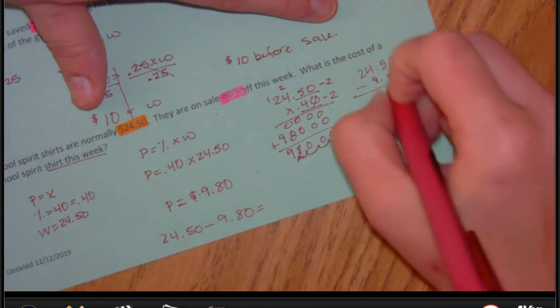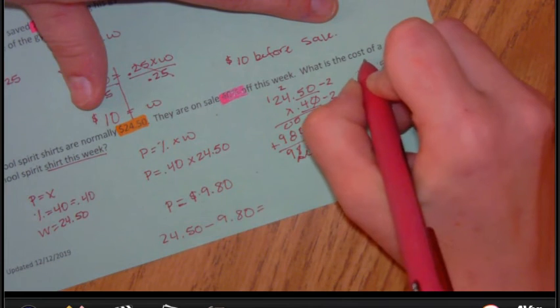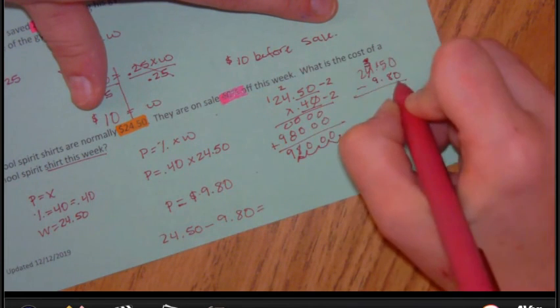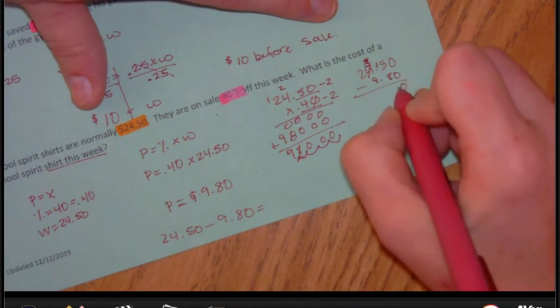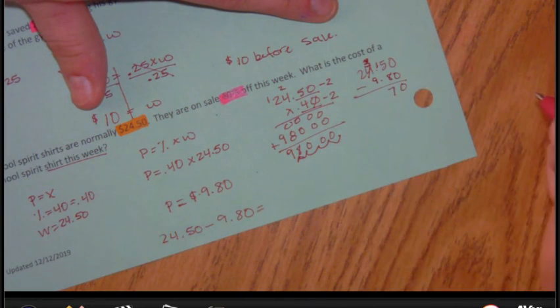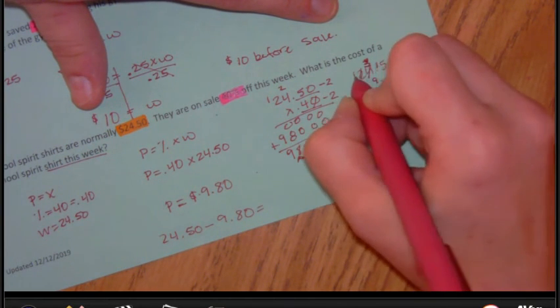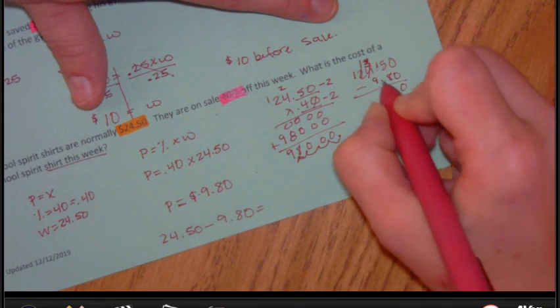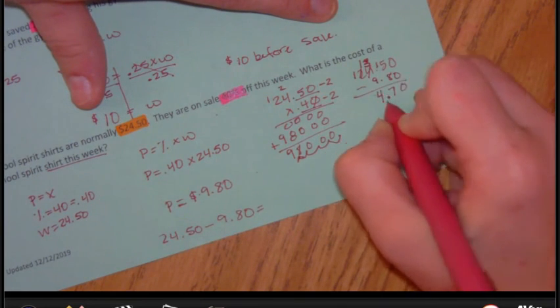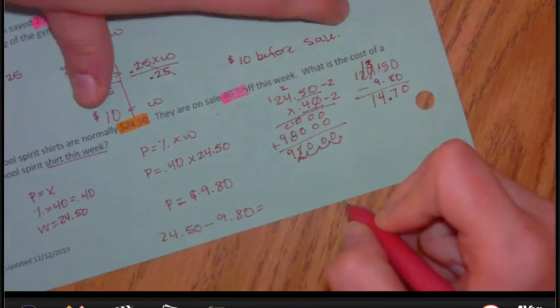0 minus 0 is 0. Well, I can't do 5 minus 8, so I need to borrow and carry. Let's see, 8 to 10 is 2, plus 5 more, so 5, 6, 7. So 15 minus 8 is 7. Bring down the decimal. Well, I can't do 3 minus 9, so I need to borrow and carry again. 13 minus 9 is 4, and then 1 minus 0 is 1.